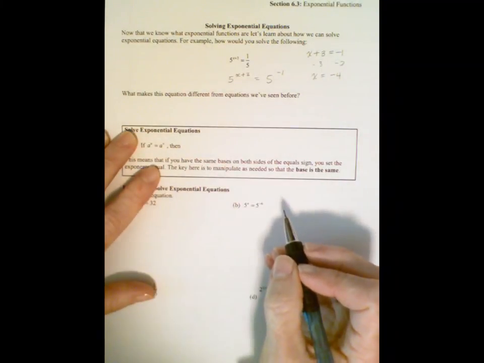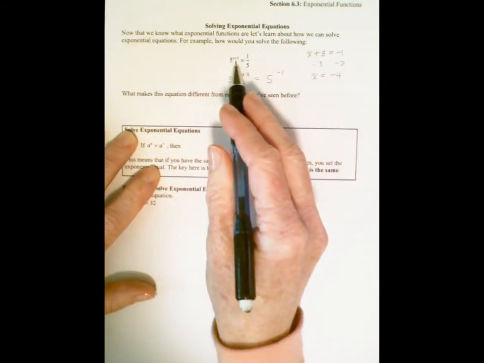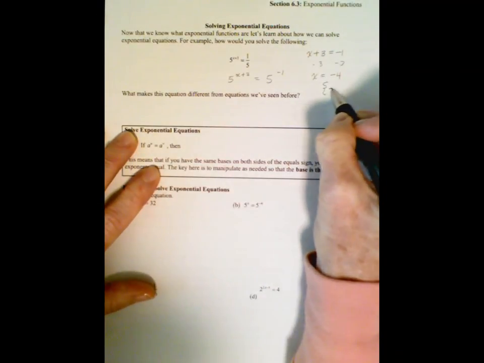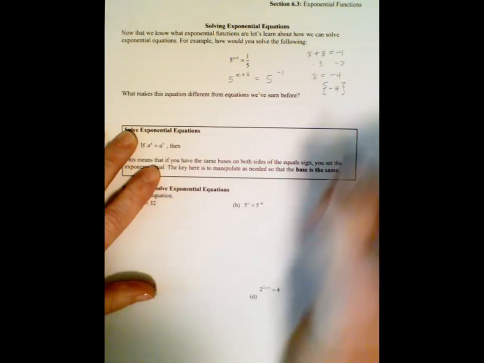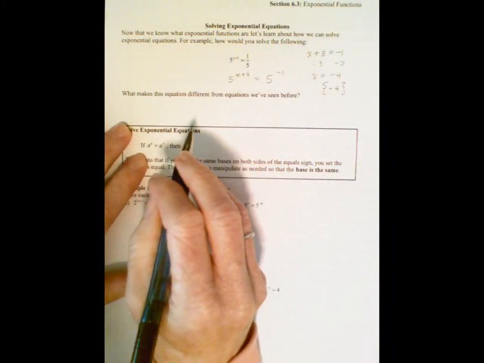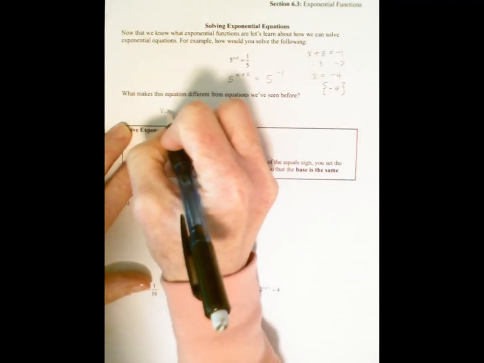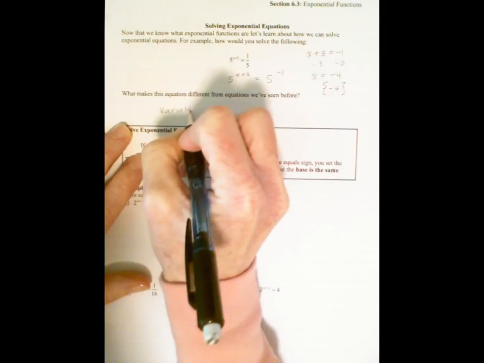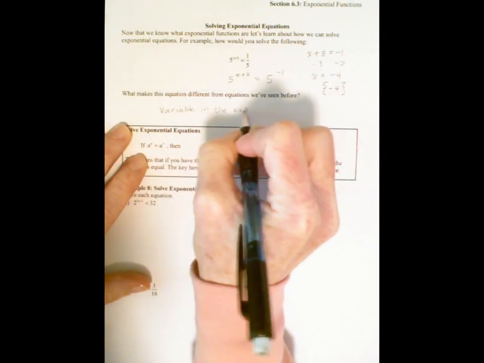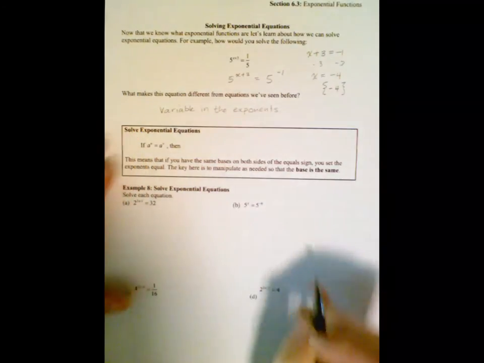We can check, go back and plug in negative 4 for x. You end up getting 5 to the negative 1 equals 1/5, and of course that checks. So our solution set is negative 4. So what makes this equation different from equations we've seen before? Well, we now have the variable in the exponent. So we have to come up with techniques for isolating that variable x.